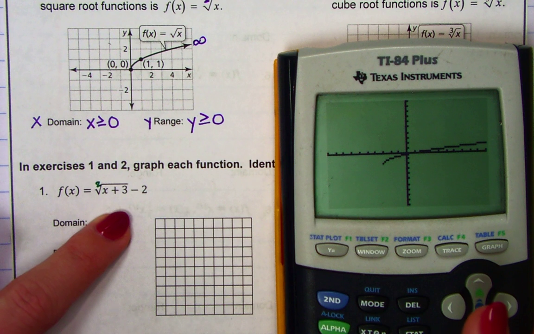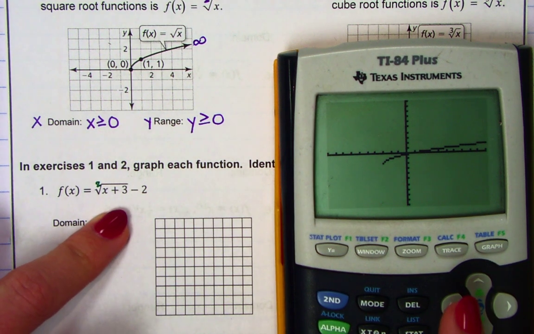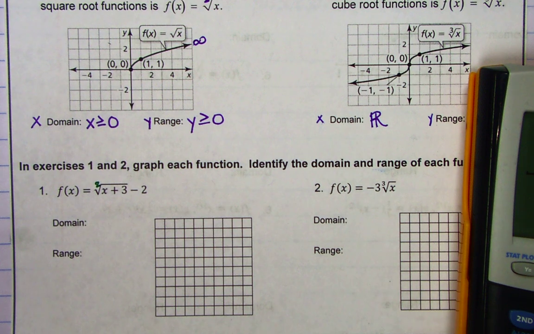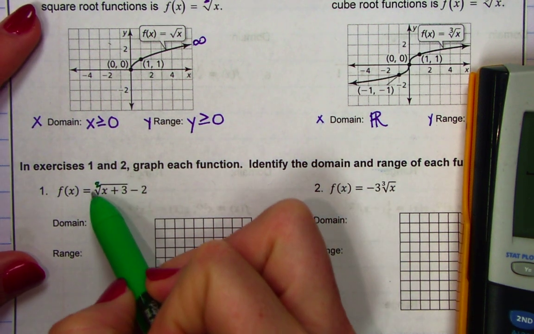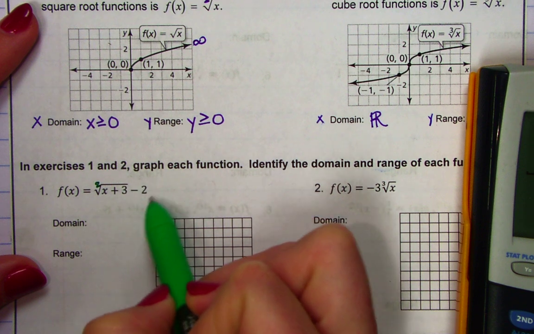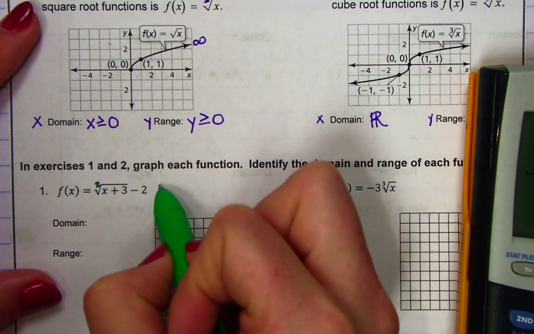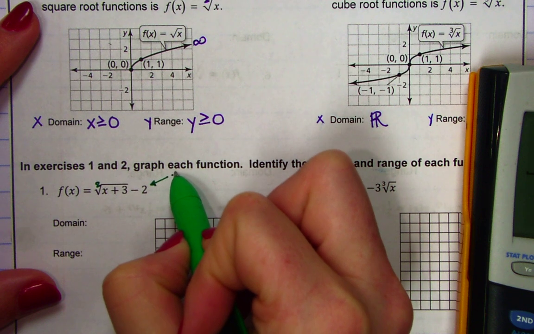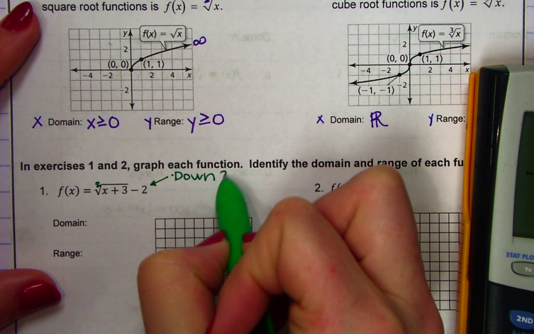Now I want to point out, we've talked about transformations before. With transformations, we usually say parentheses, but here there's not parentheses, there's a square root sign. So we should kind of know, if it's outside, what is this minus 2 on the end going to do? It's going to make it move down 2.